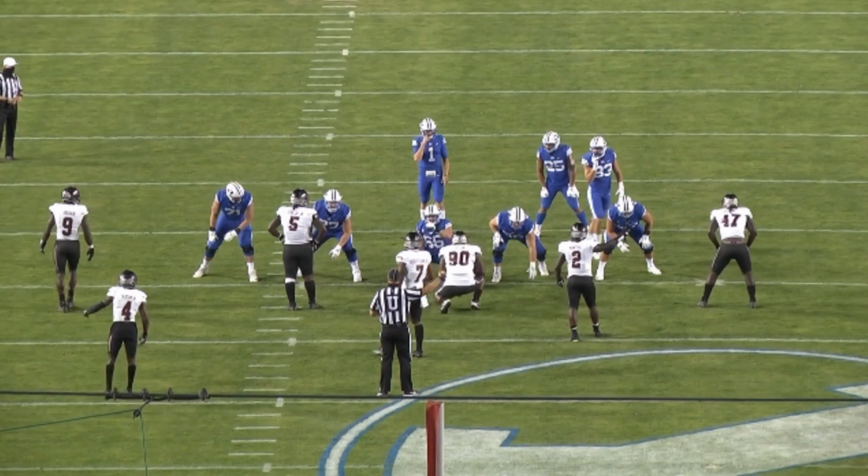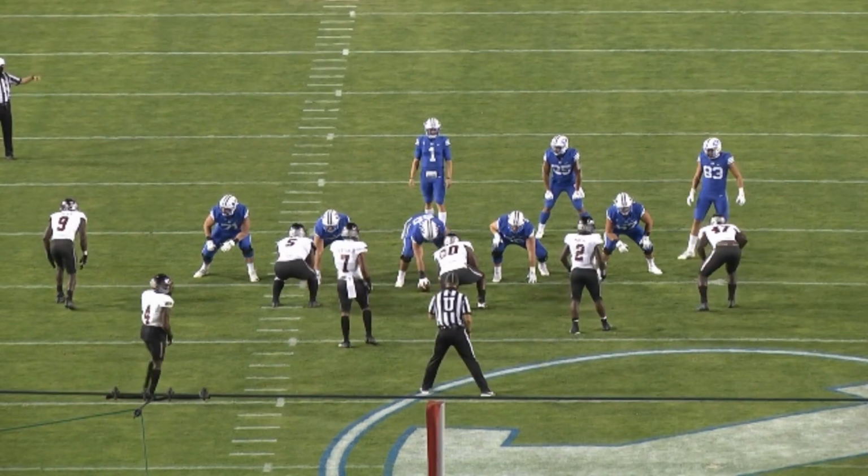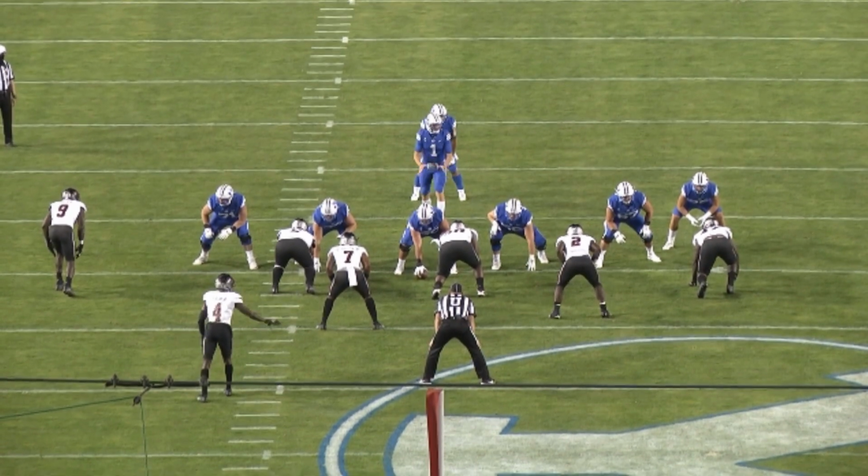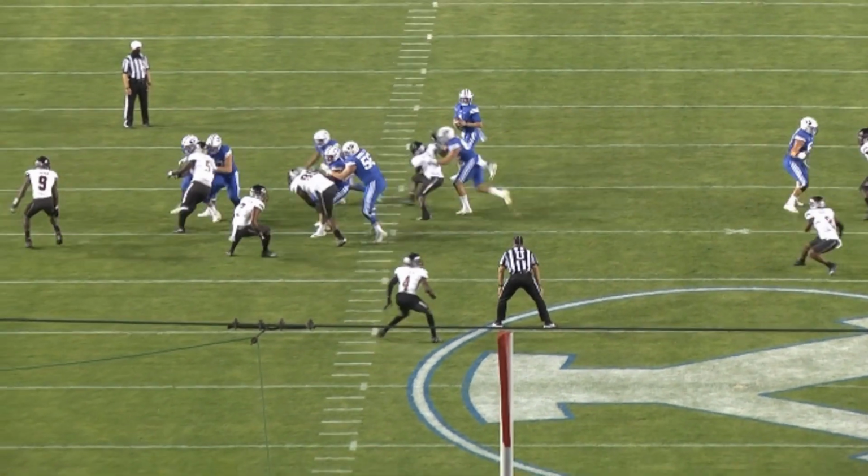Just beautiful job. Really like it. Love to see these type of creative throws, right? This is out of structure. That's not how it's designed to be, I'm guessing.